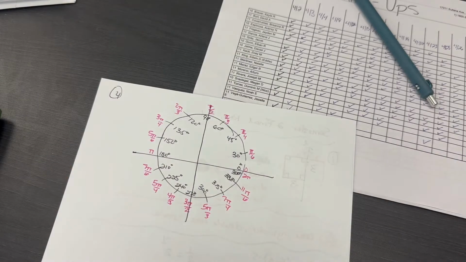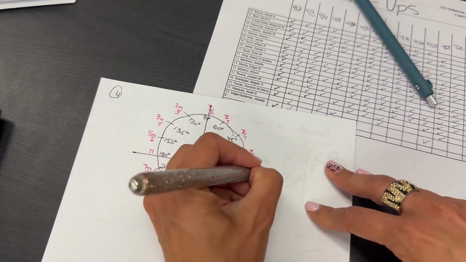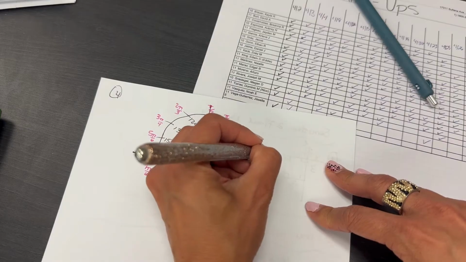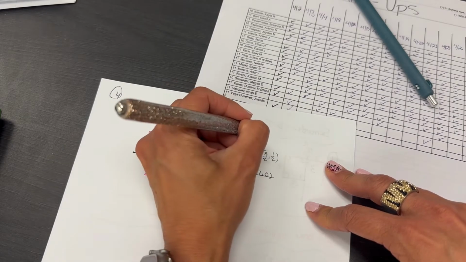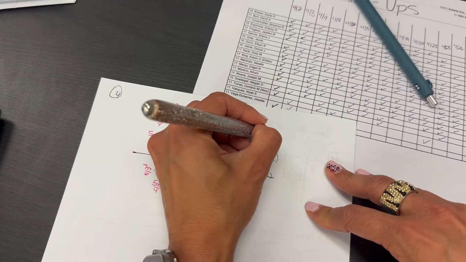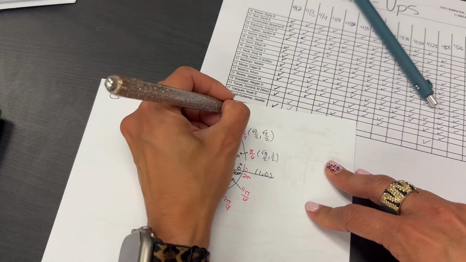Okay, and then we need our coordinates. So we've got 1, 0. Square root of 3 over 2, 1/2. Square root of 2 over 2, square root of 2 over 2.